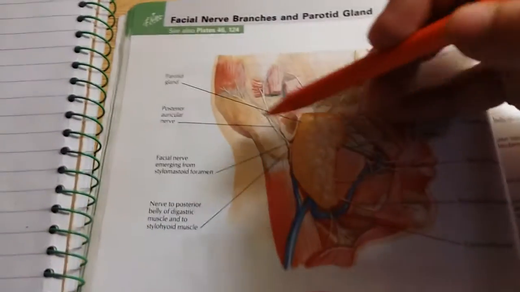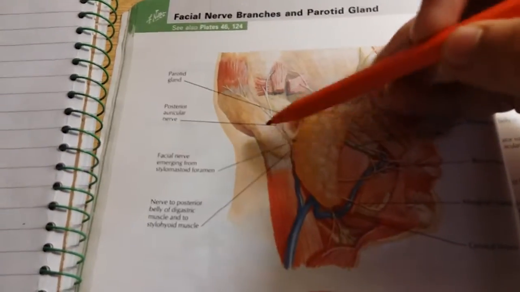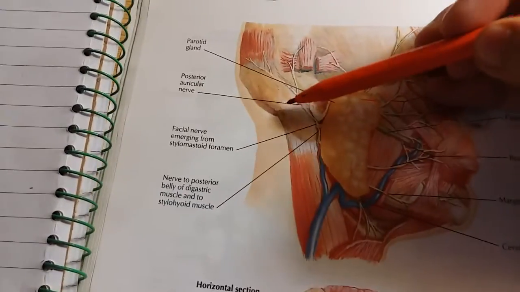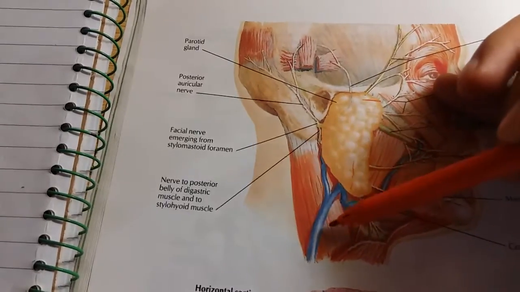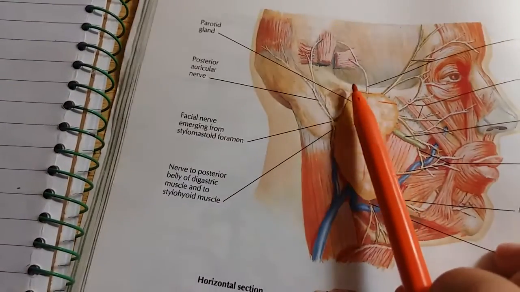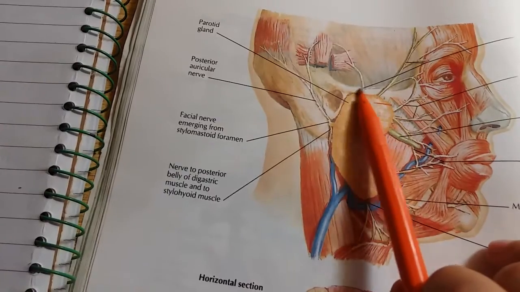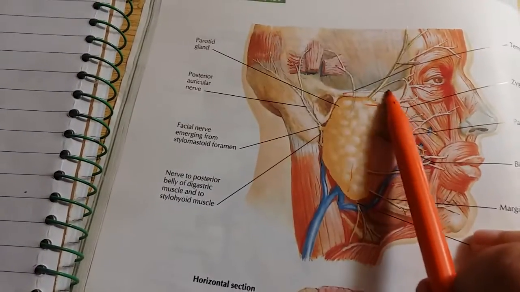In this figure, the investing layer is not shown over here, but I am supposing it. The investing layer also arises from the mastoid process, and it covers the sternocleidomastoid muscle, and it also arises from the zygomatic arch. This is the zygomatic arch.